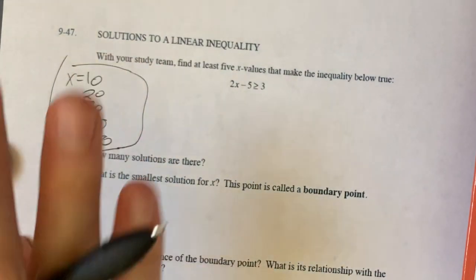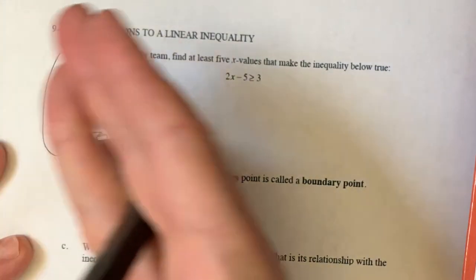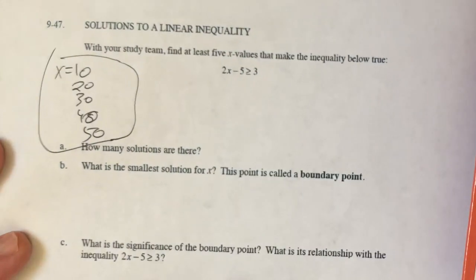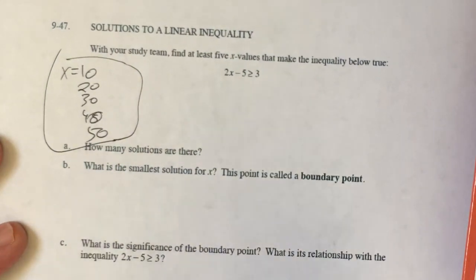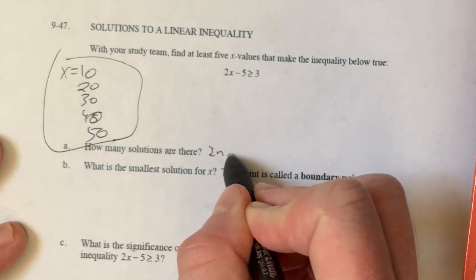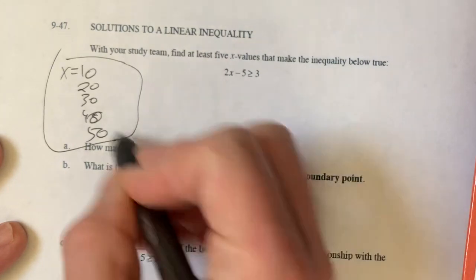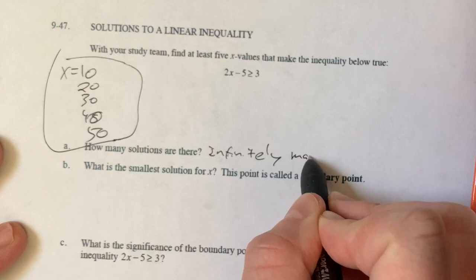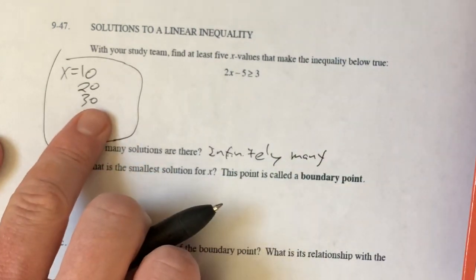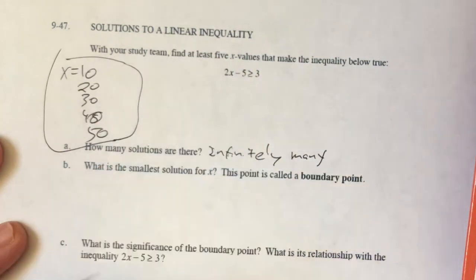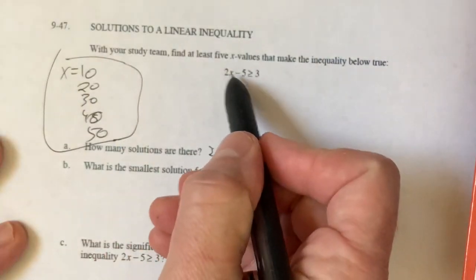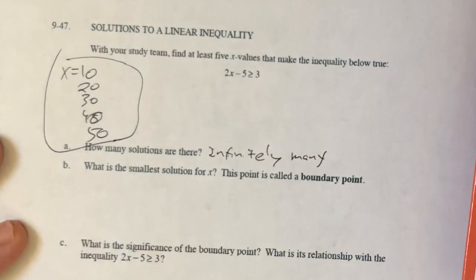Big solutions. So we have to shade to the right. We have to shade to big positive values to get our answer here. How many solutions are there? Infinitely many. I just picked 5 off the top of my head, but I could have had decimals, I could have had irrational numbers, as long as we were bigger than whatever the boundary point is, which we have to solve for. All the way up to positive infinity, we'd be able to figure out solutions. What's the smallest solution for x?